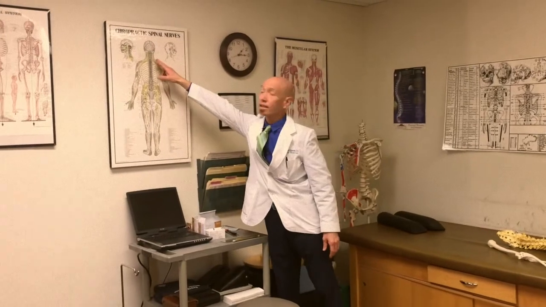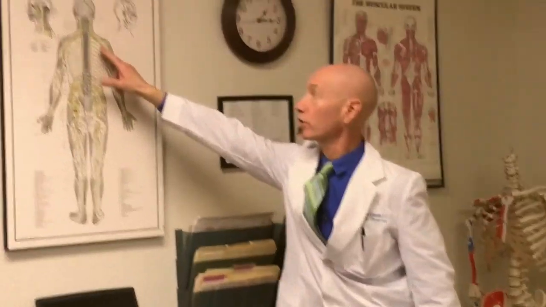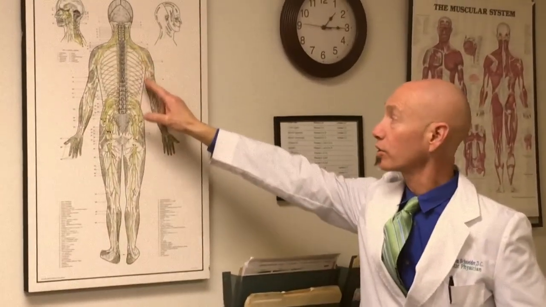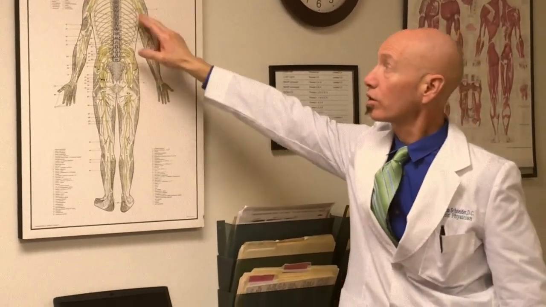As I just mentioned, the nerve starts in your neck, and it travels down into your shoulder, and then down into your elbow, and then down into your wrist. So you can have pressure on the nerve in your neck, your shoulder, your elbow, or your wrist that can contribute to carpal tunnel syndrome. So we will analyze that and we'll discover where the pressure is.